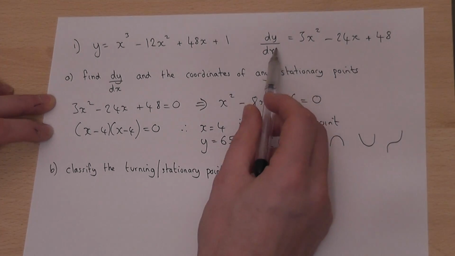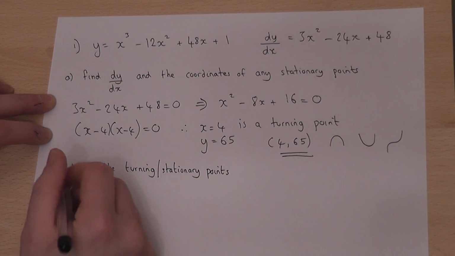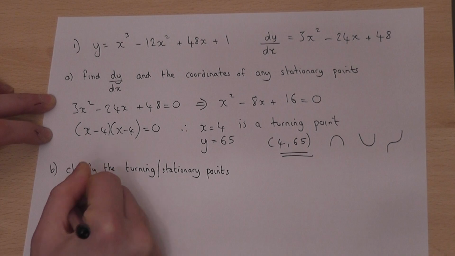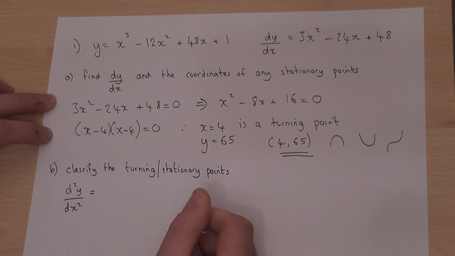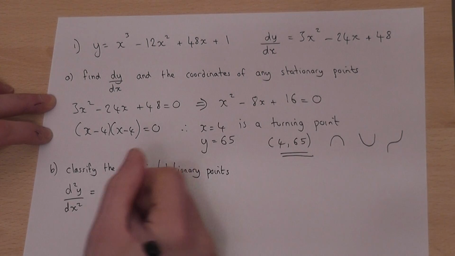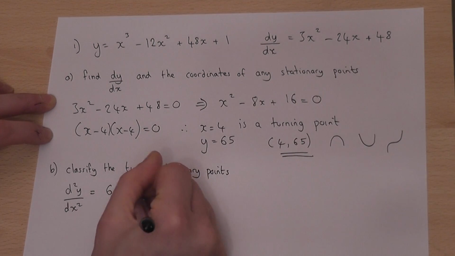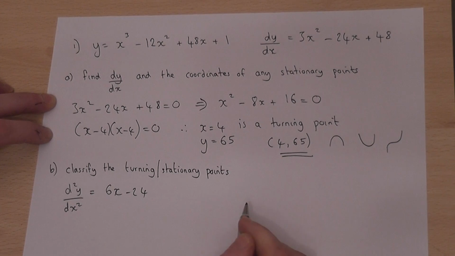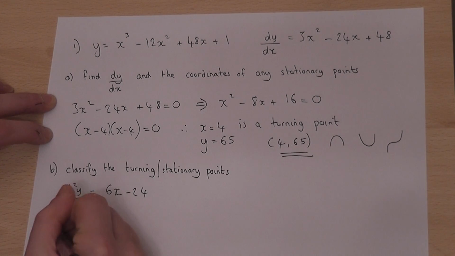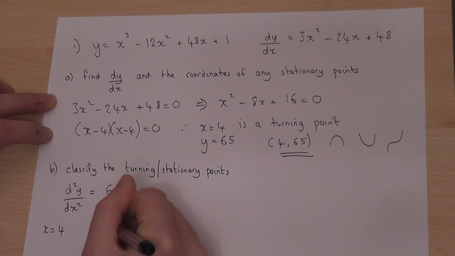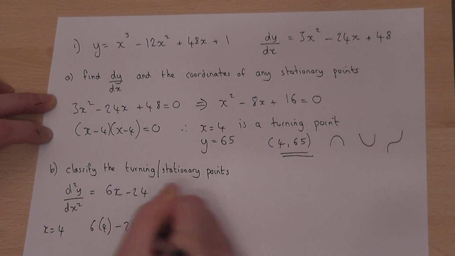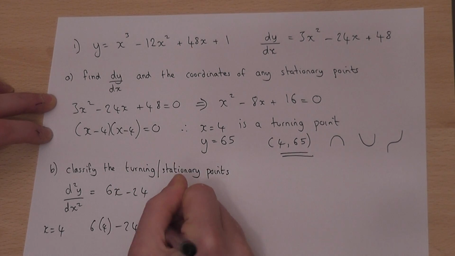Now, if I differentiate this again, I get d squared y by dx squared equals, so times by the power, so 6, and take 1 from the power, so 6x, take away 24. And if I let x equal 4 in this, I get 6 times 4, take away 24, this equals 0.